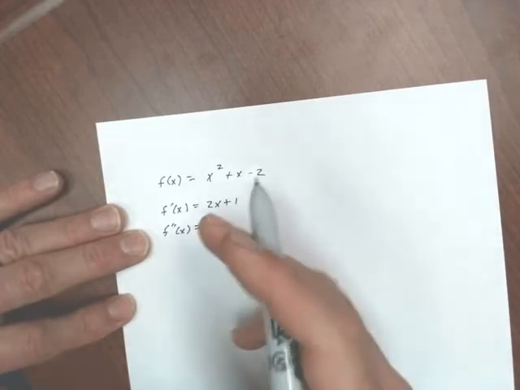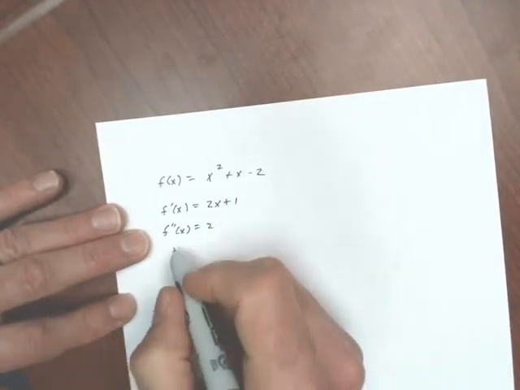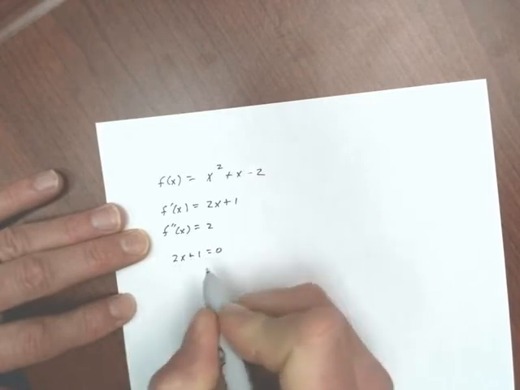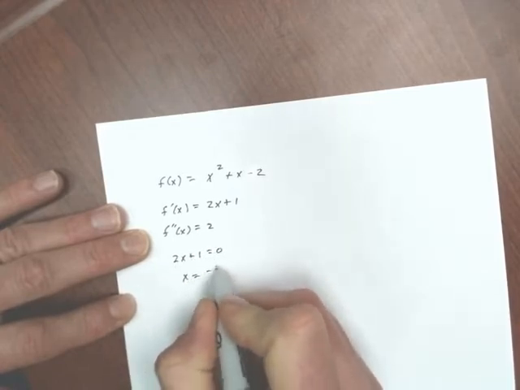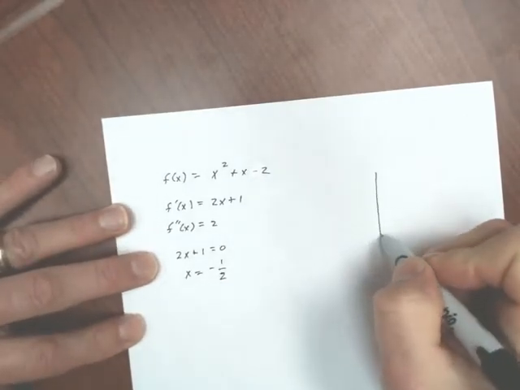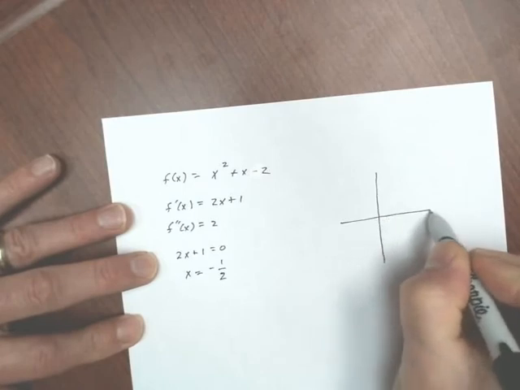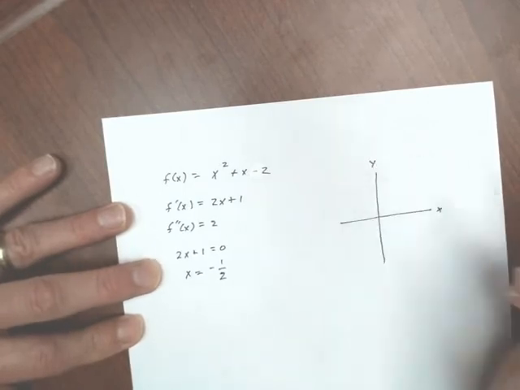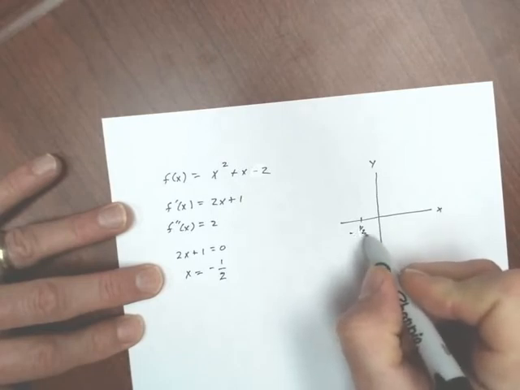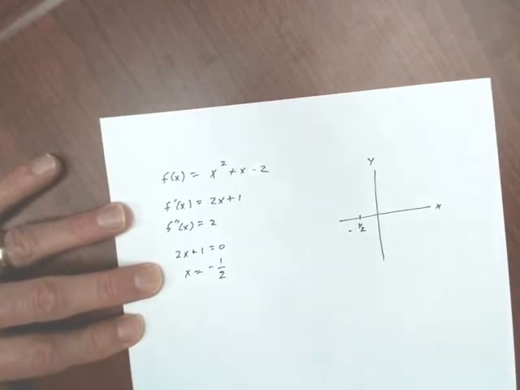minimum. Again, how do we find the minimum? Set the slope equal to 0. So 2x plus 1 equals 0, means x equals -1/2. Okay, so let's again break out our Cartesian coordinate system. And at x equals -1/2, that is going to be where our minimum is.